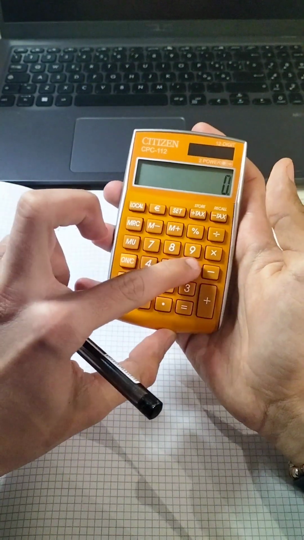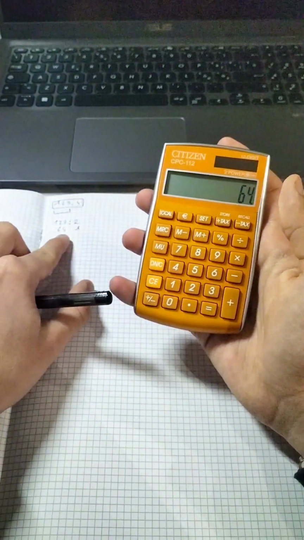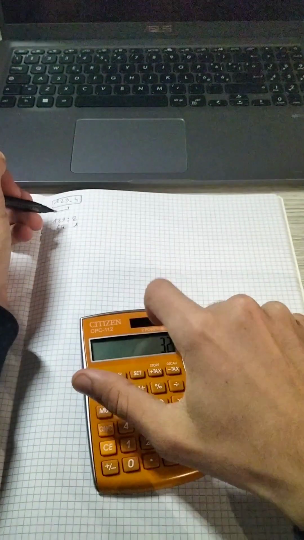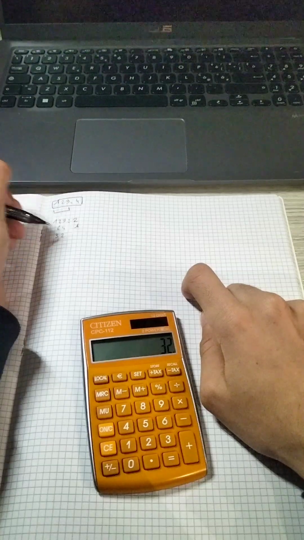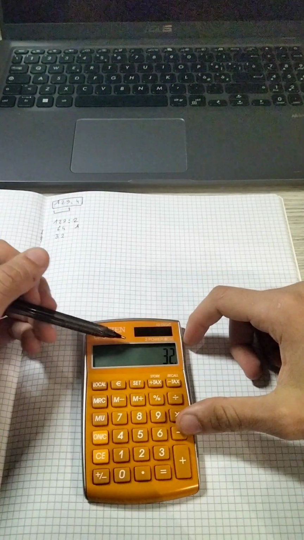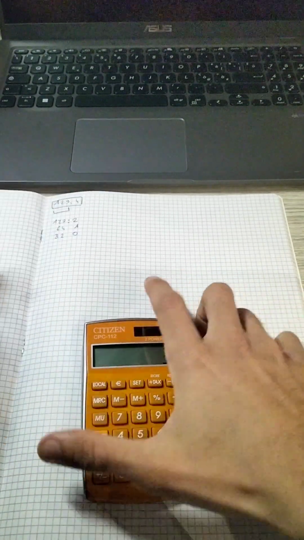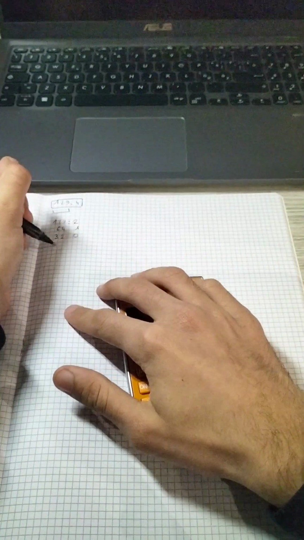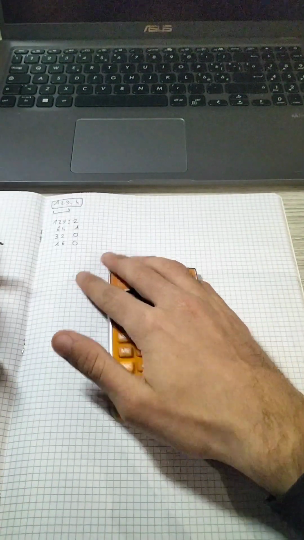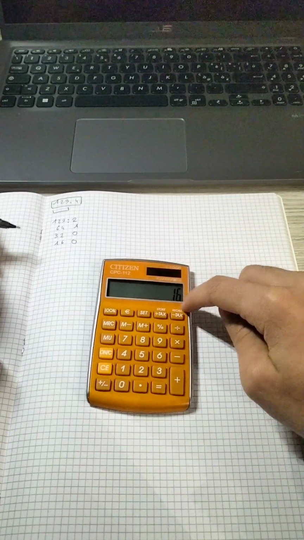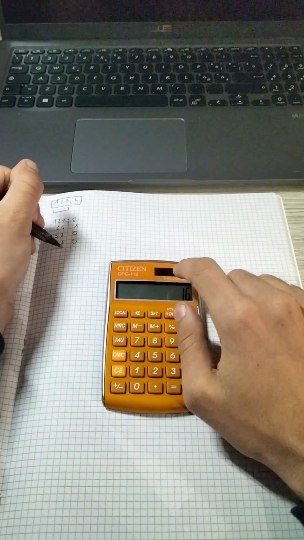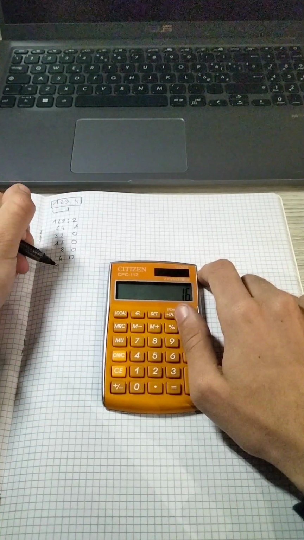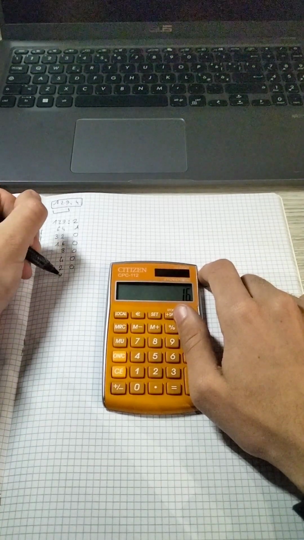Then again, 64 divided by 2 is 32. Since 32 is a whole number, and it does not have a decimal point, write a 0 right next to it. Then again, 32 divided by 2 is 16. So again, 16, 0, because 16 is not a decimal number. Then 16 divided by 2 is 8. Then 8 divided by 2 is 4. 4 divided by 2 is 2. 2 divided by 2 equals 1.